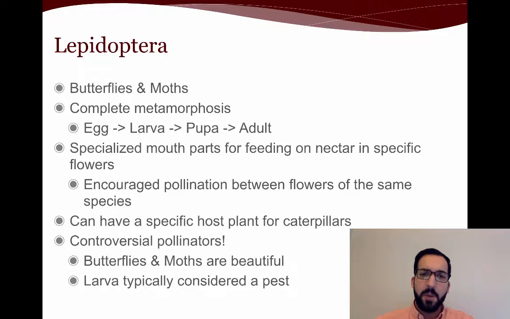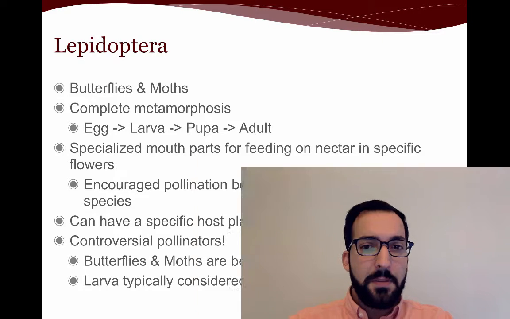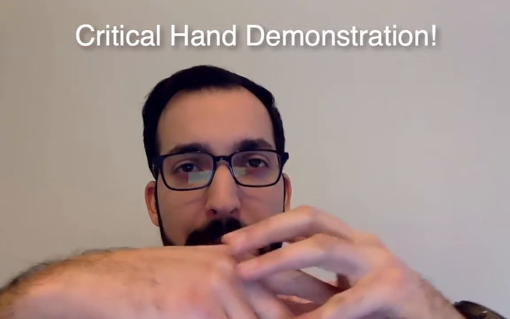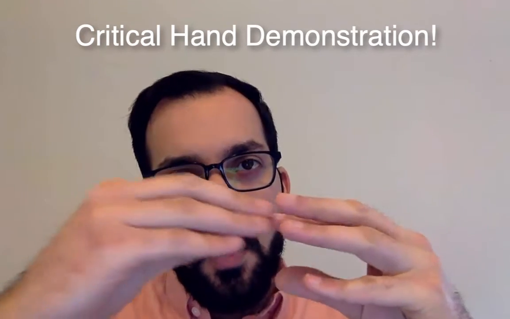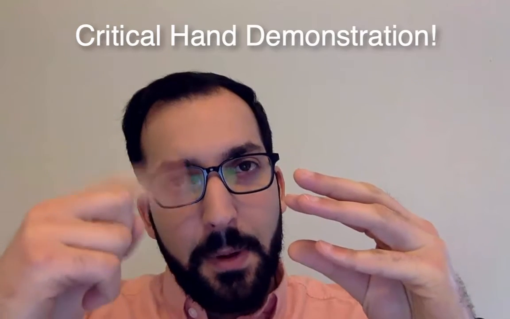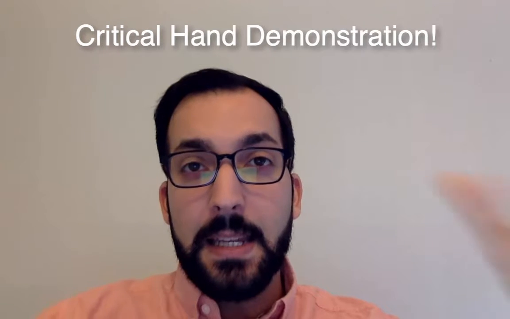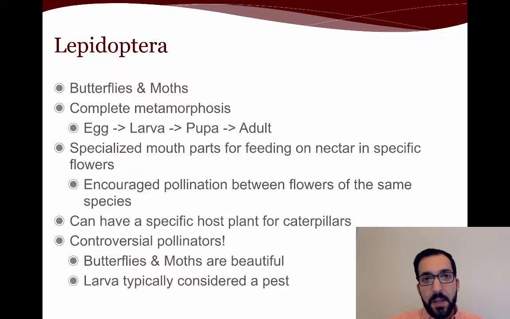They have specialized mouth parts for feeding on nectar in specific flowers. And so that encourages pollination between flowers of the same species. You have some flowers where the nectar source is very deep within that flower. And so not all pollinators can actually reach it unless they have a proboscis that can go in deep enough to feed on that flower. So again, this relationship has developed over time in order to encourage only those pollinators that will then visit others of the same species, essentially different plants of the same species, so that you can get successfully pollinated.